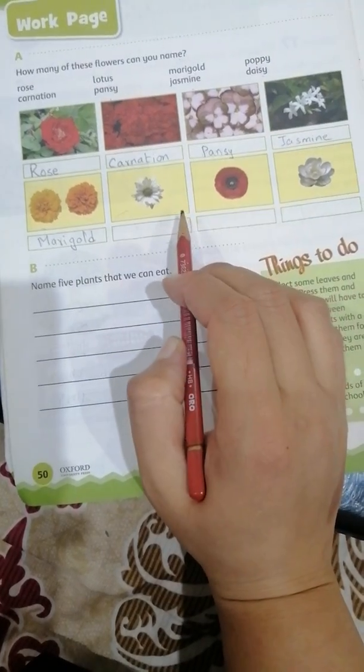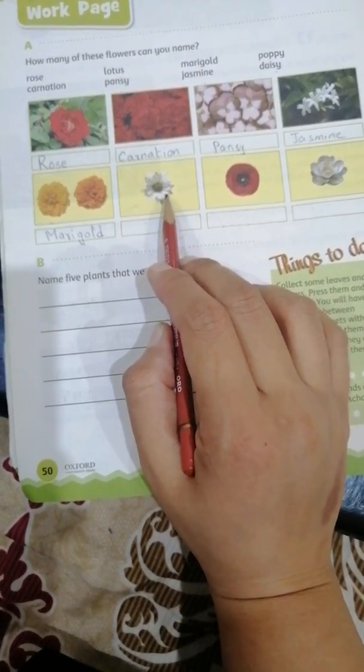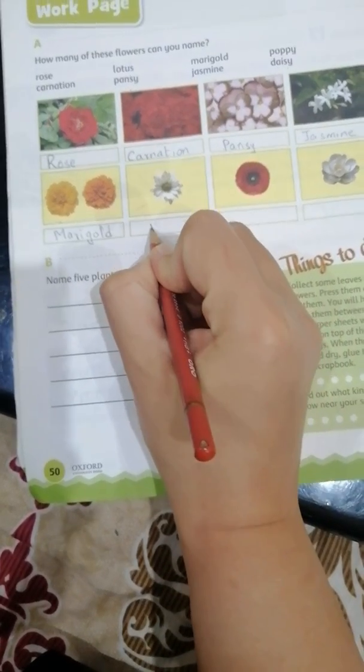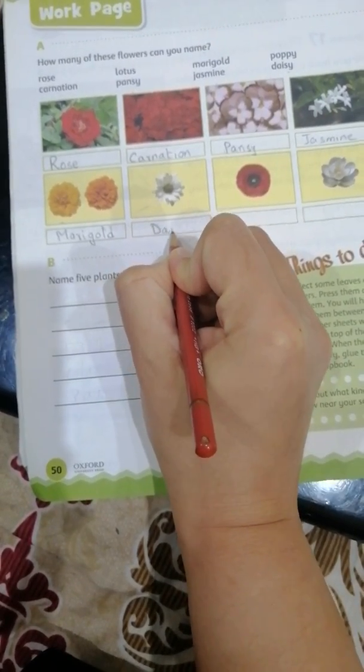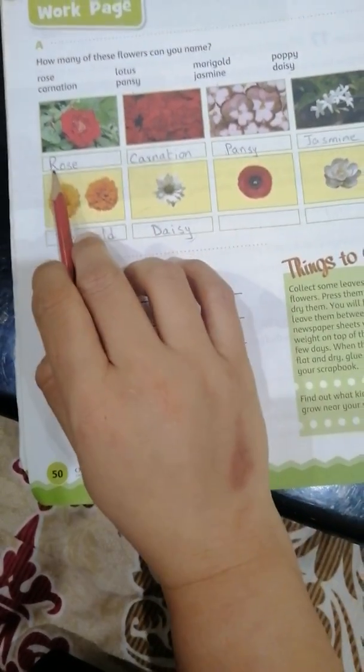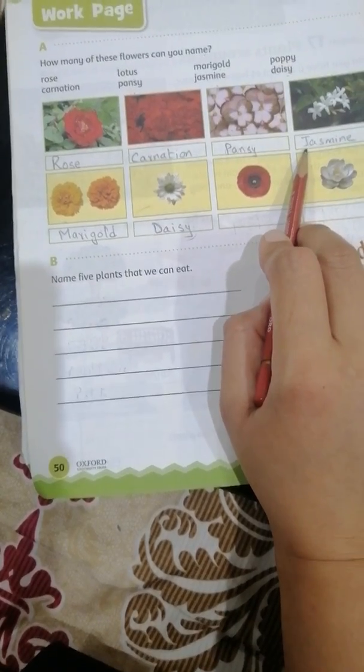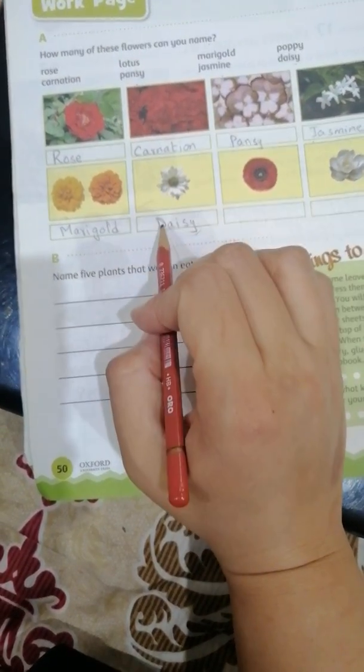It's so pretty. You know what? This is called daisy. Daisy. You must be wondering why I'm starting the names with capitals. You remember proper nouns, they are the names, so they should be with capitals.